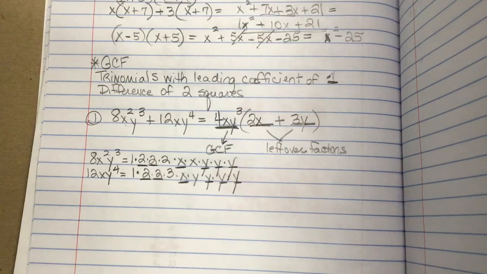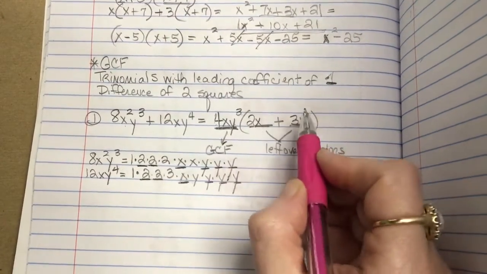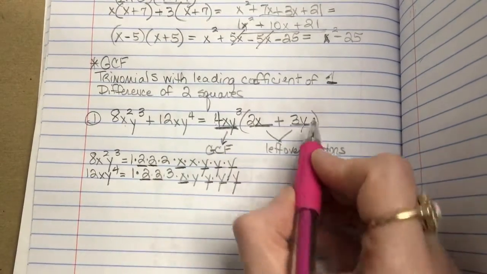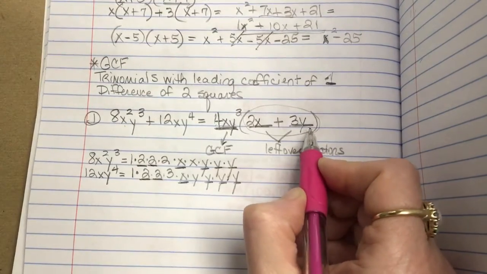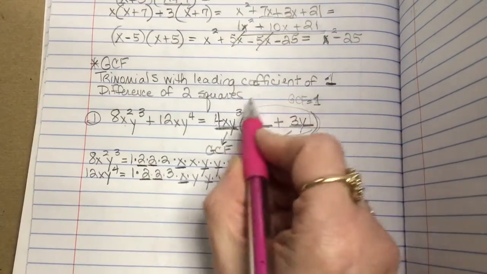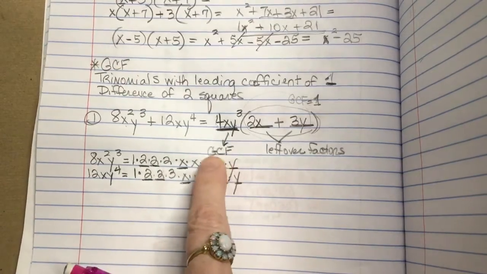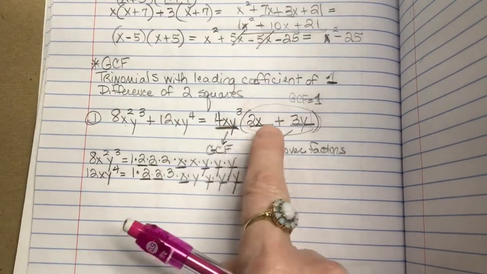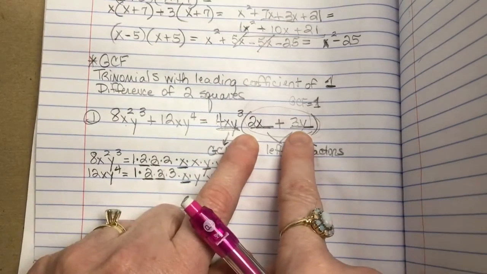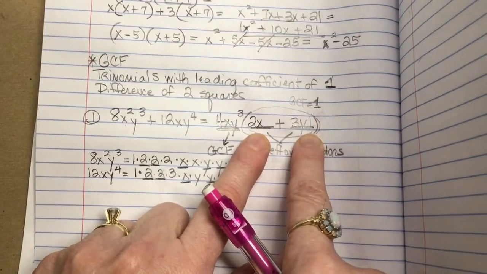Now, here's the issue. Let's say you only took out a 2 instead of a 4. You would have a 4 there, and you would have a 6 there. It will still distribute to this, but the problem is what's left in here must have a GCF of 1. GCF has to be 1 of everything left in the parentheses. If it's not, you only got a common factor, not the biggest. There cannot be anything in here that, look at 2 and 3. 1 is the only number that goes into both of them. X and Y, they don't have any variables alike.